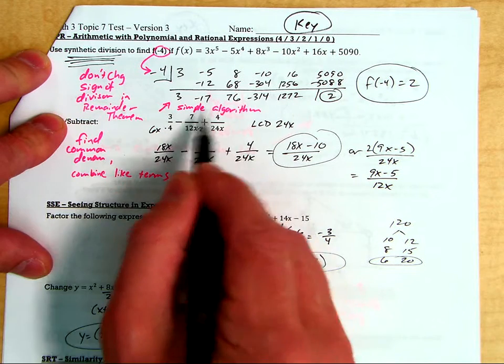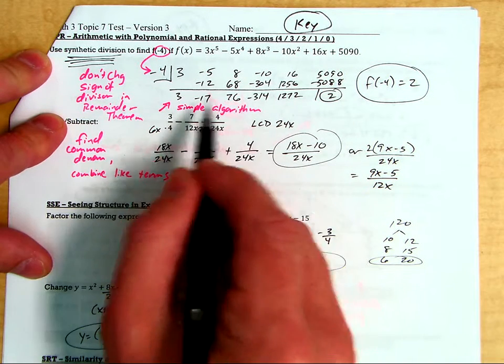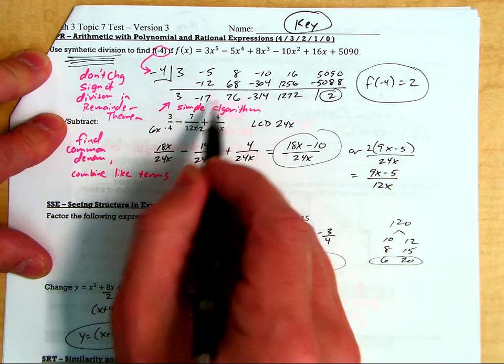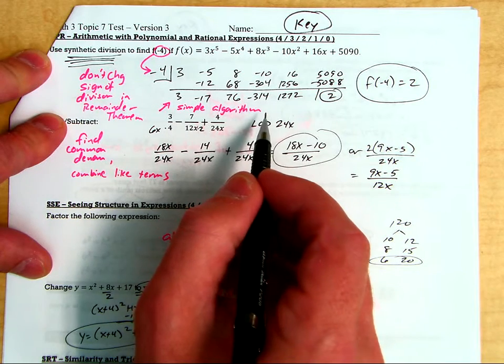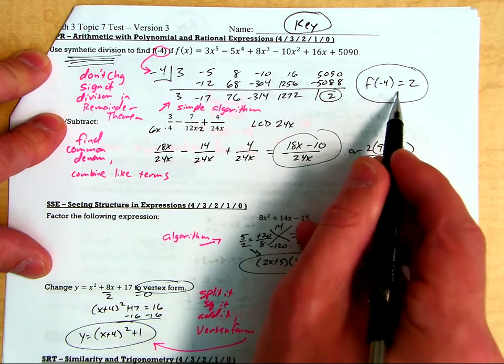Okay? And this simple algorithm of synthetic division, you've got to remember it's drop the first one, multiply, add, multiply, add, multiply, add, so on and so forth. The remainder is the value.